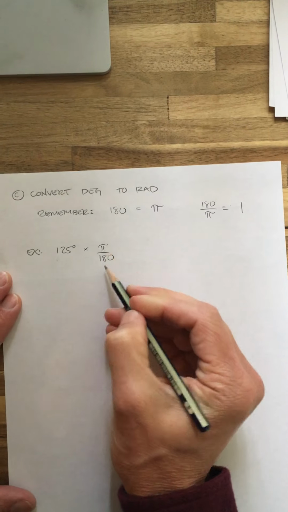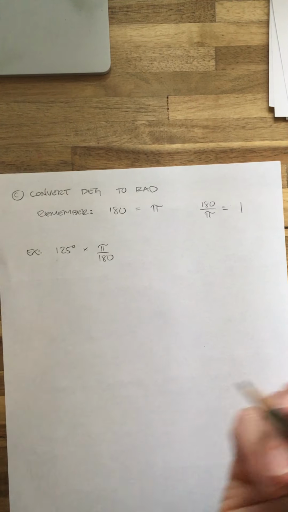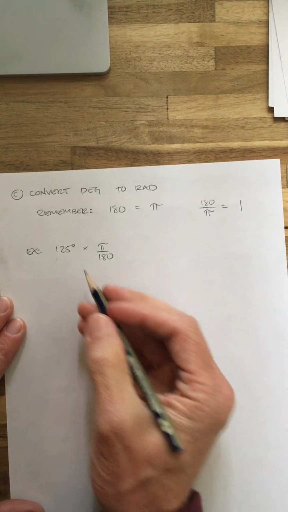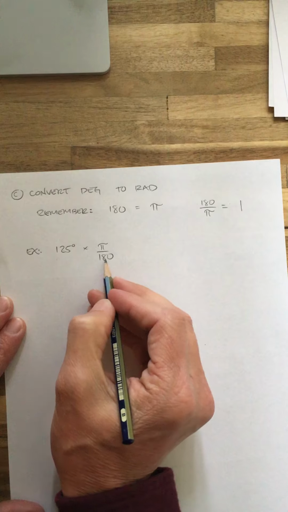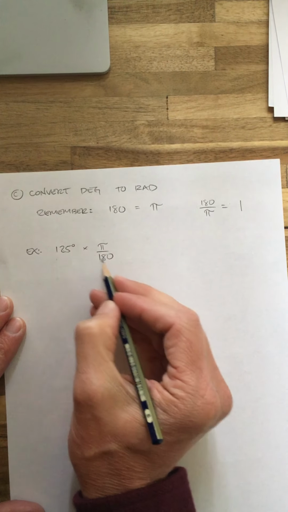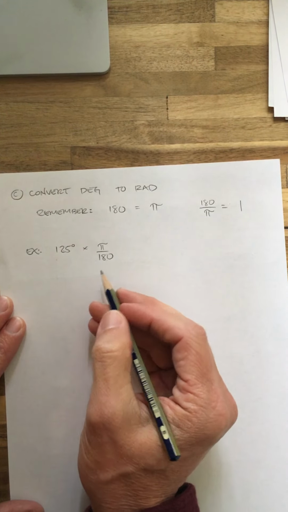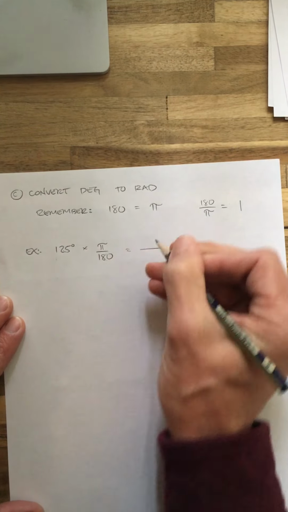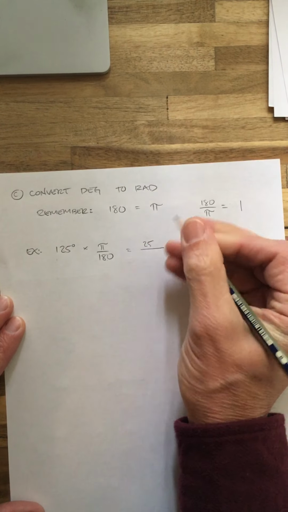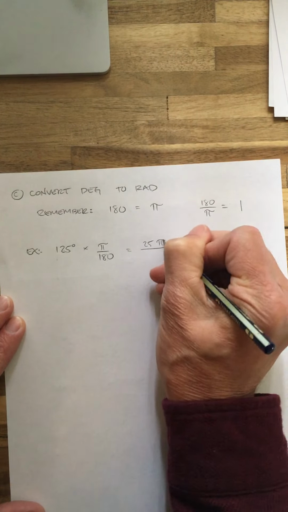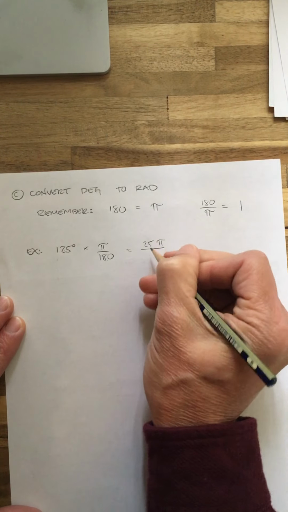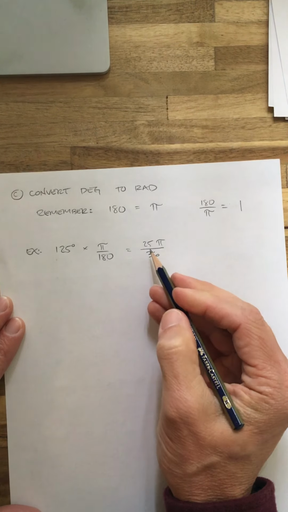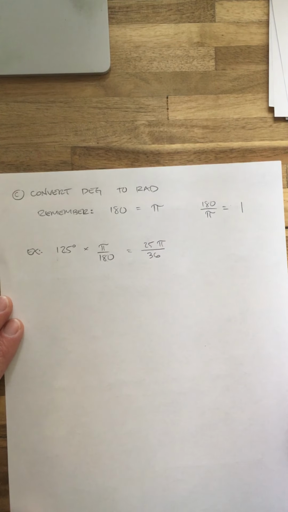Isn't this 1? So 125 degrees times 1 is still 125 degrees. I have not changed the value of it, right? But watch what happens now. I can reduce these. With 125 and 180, I see that 5 goes into both of these. So 5 goes into 125, let's see, 25 times, and I still have times pi. 5 goes into 180, what is that, 36 times? So 125 degrees equals 25 pi over 36 radians.